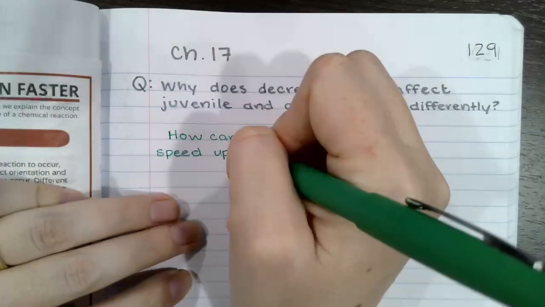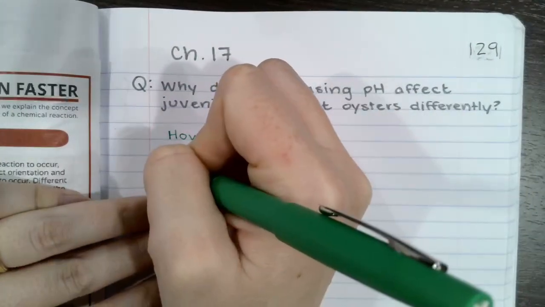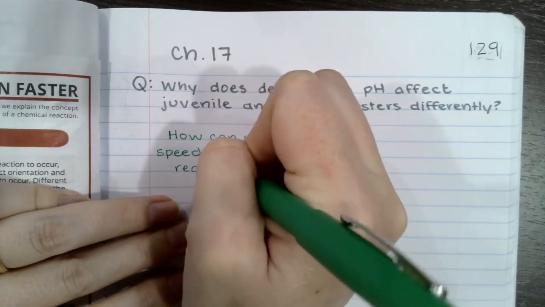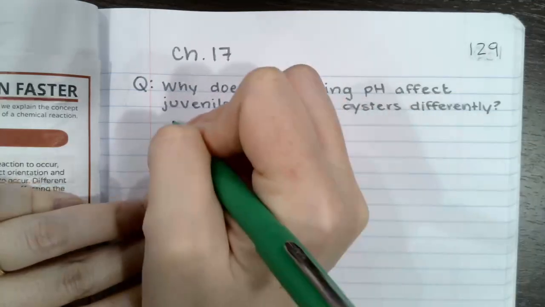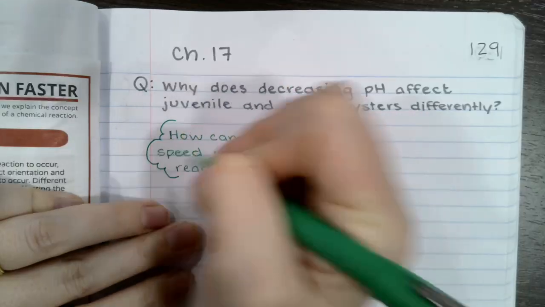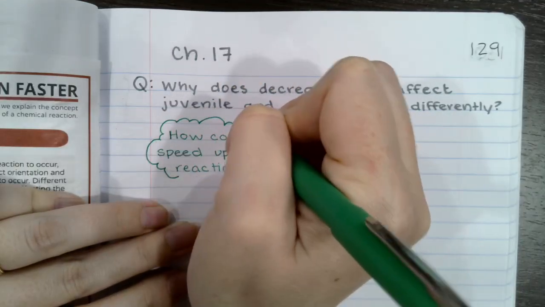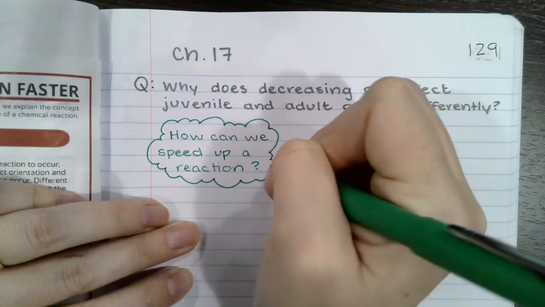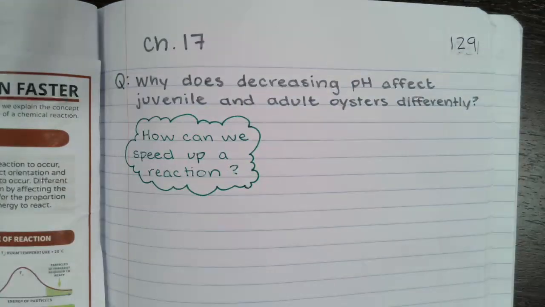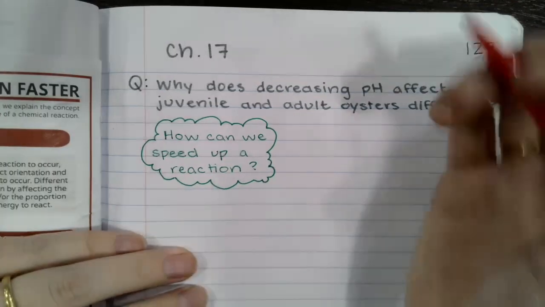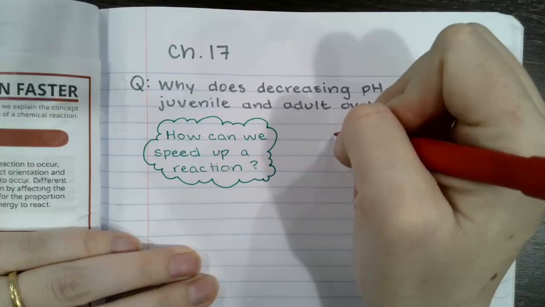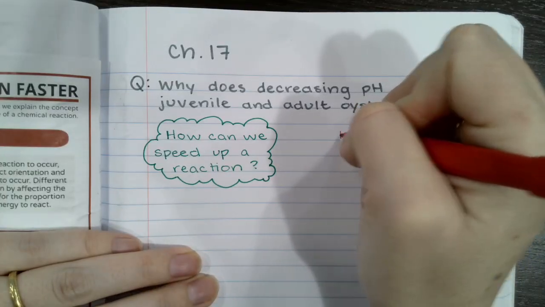So how can we speed up a reaction? Because that data from last year was just over a couple of days. Who knows, if the adult oysters had stayed in that water for a long time, what would have happened? But it looks like it's a reaction speed question. And then the other side of that question would be, how can we slow down a reaction? And certainly when it comes to the oysters being destroyed, that's the question we want to be asking.